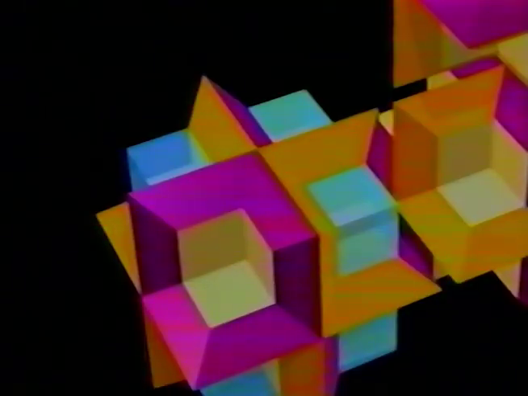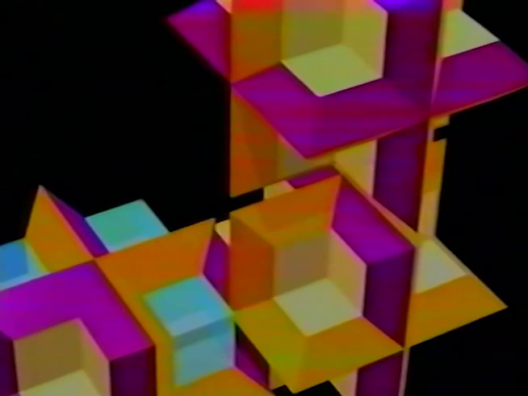Unfortunately, these images are too big to fit on a TV screen the way they're set up right now. But these are the trilobite tiles. You can see how they fit together, I think, a little bit.